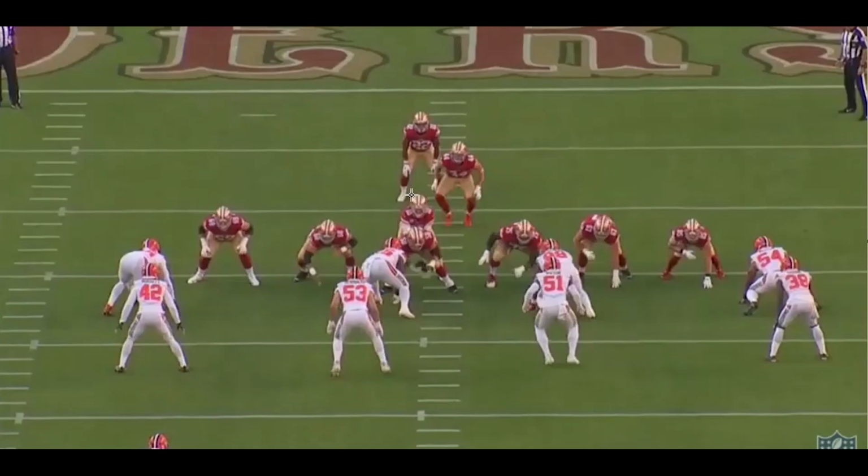So we'll jump to the Browns game, and you see we come out in 21 personnel, and what we're going to do is sell this same inside zone. So we're going to have a kick out from McGlinchey.